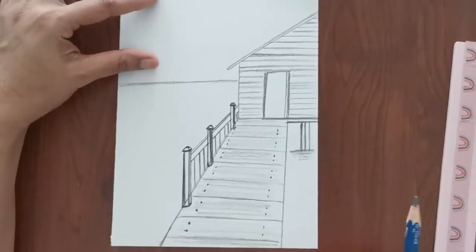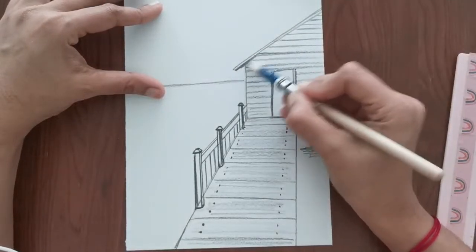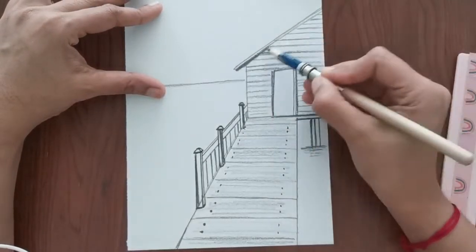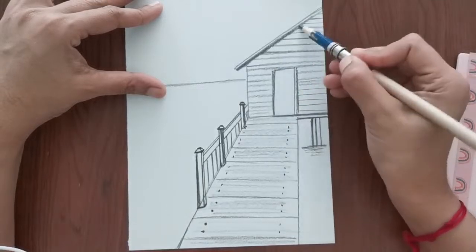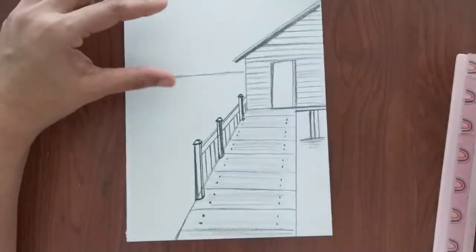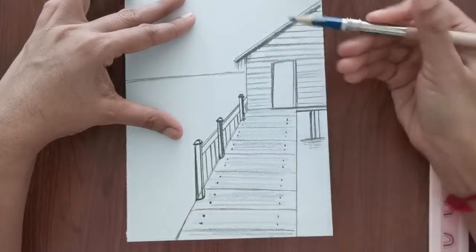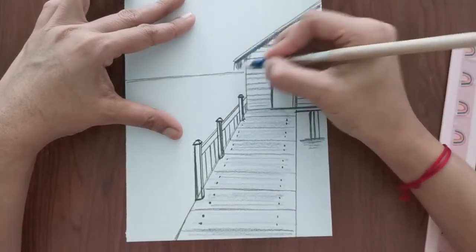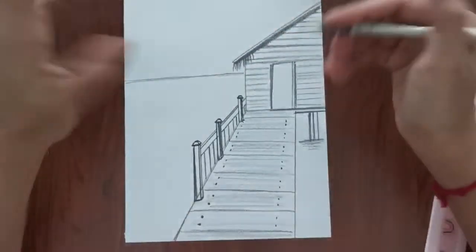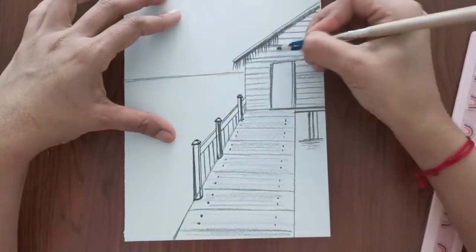Okay, so let's do. Now over here, I will be darkening a little bit like this, adding a bit more shading this way, and we will add some strokes like this. You know what it is? It is like a hay. Do you know hay? Hay or grass.